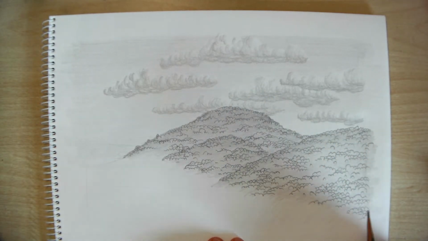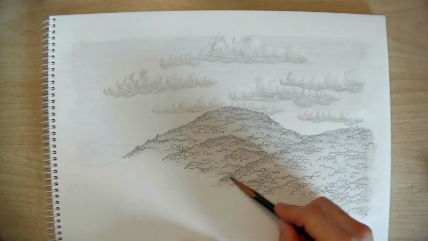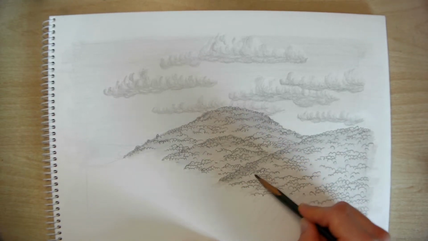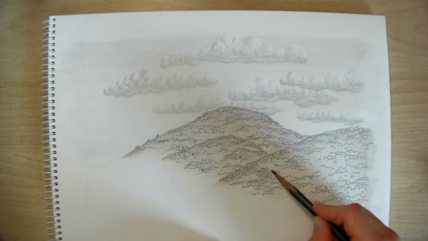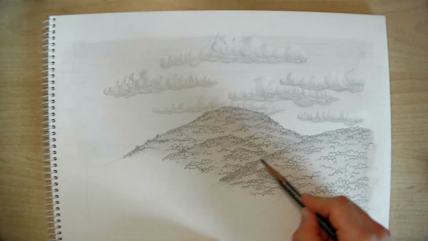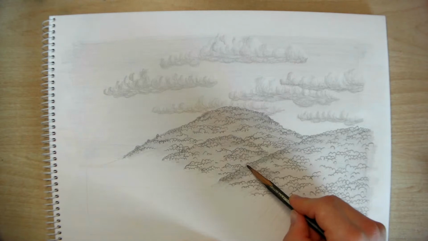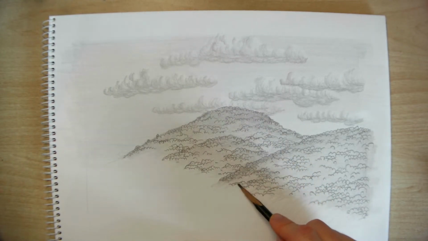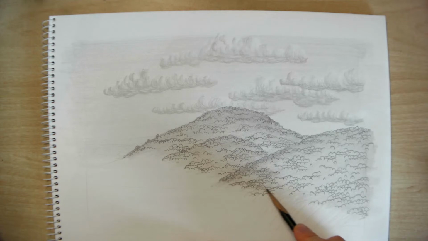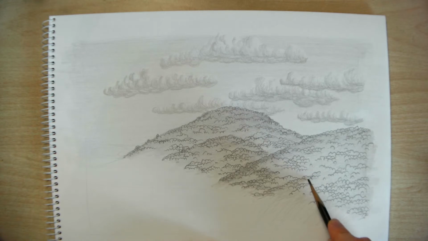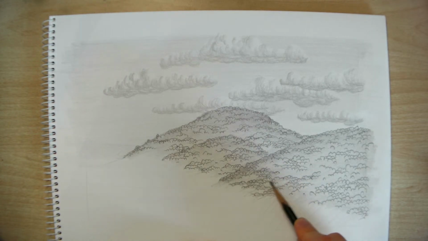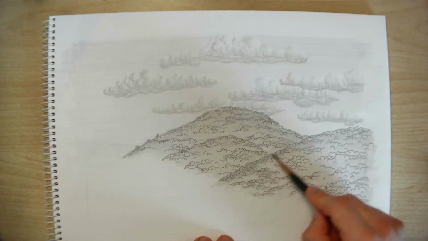Okay, now I think this still looks a little flat. I didn't do an awesome job when giving those hills the right value, but I can just add that in now. So for every ridge, every line of trees poking out, I'll make those areas a little darker. And that should give those hills even more three-dimensionality.